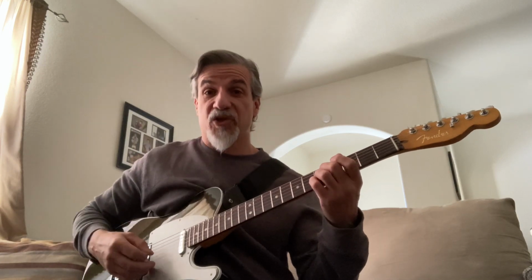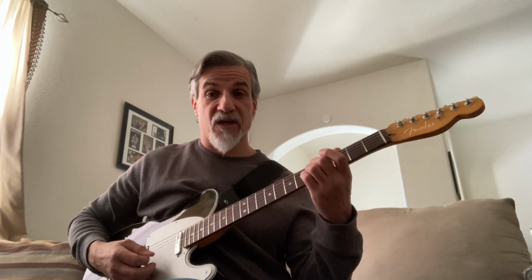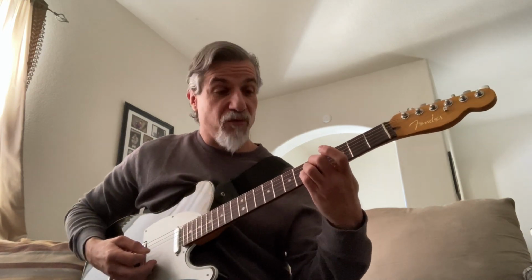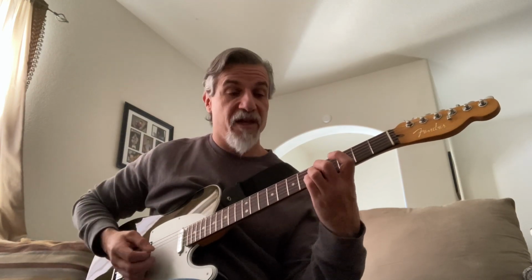That's a C major, but I'm starting it on a G, which means it's the second inversion of a C major chord. I hold that out for 4 beats, the first measure, and then you hear me switch the root, the G, to F, while the C and the E are sustaining over that.